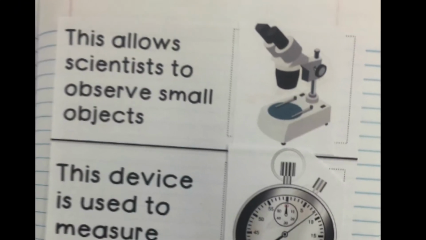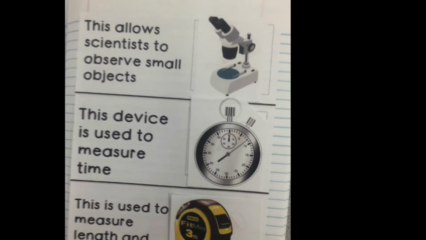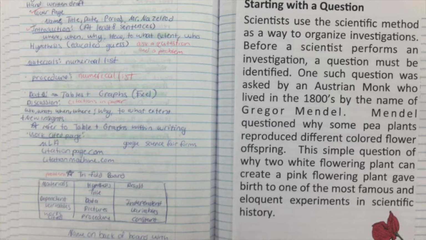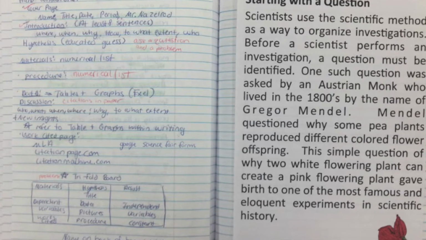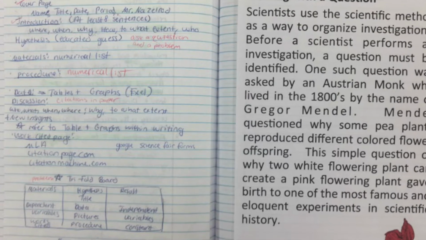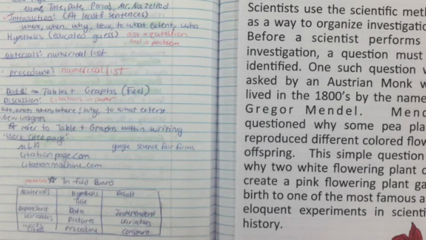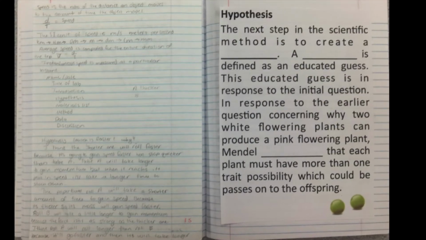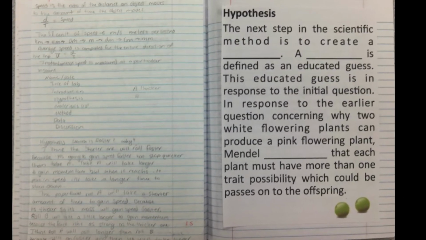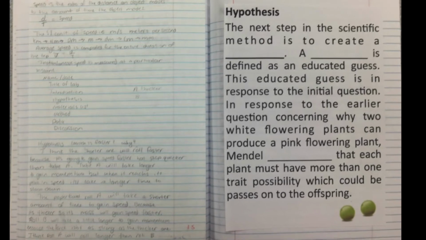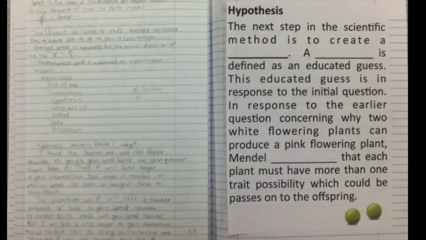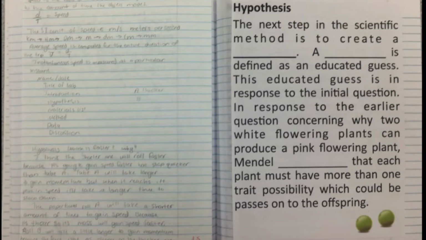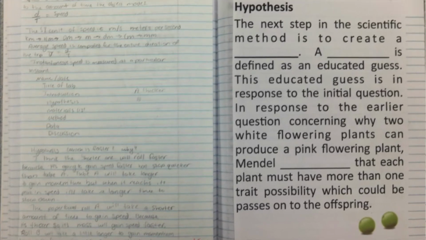We also have different models of microscopes, stopwatches, and measurements that go within the notebook. And then we start with the first part of the scientific method, the question. And we have an outline of how an Australian monk by the name of Gregor Mendel used it for his pea experiment. And then we get into what a hypothesis is, and we have some fill-in-the-blank paragraphs within the scientific notebook.